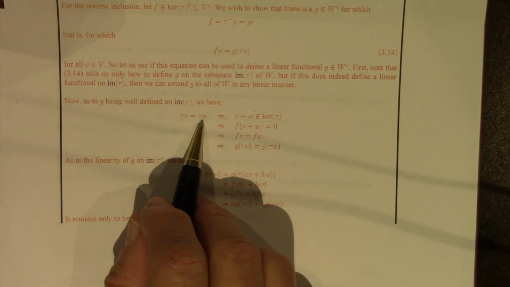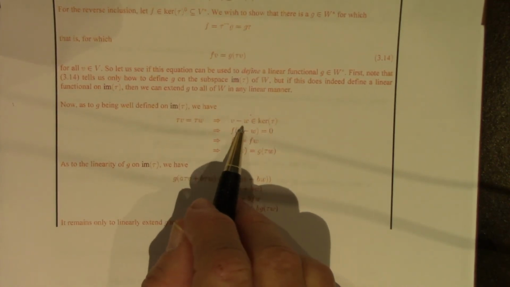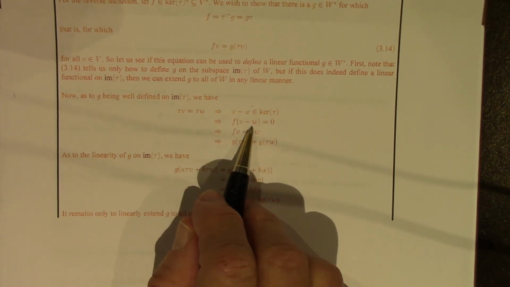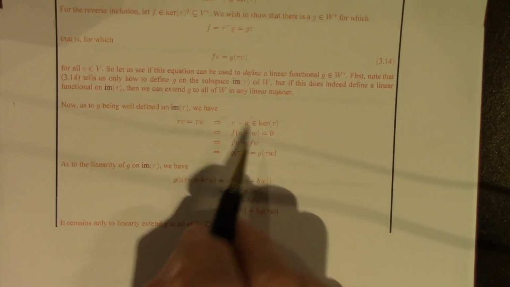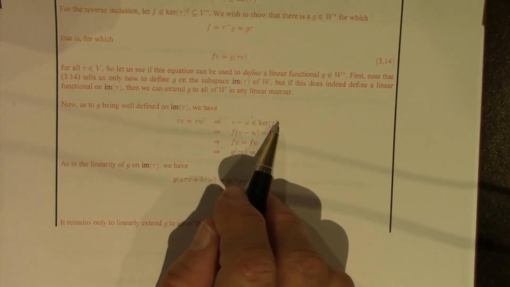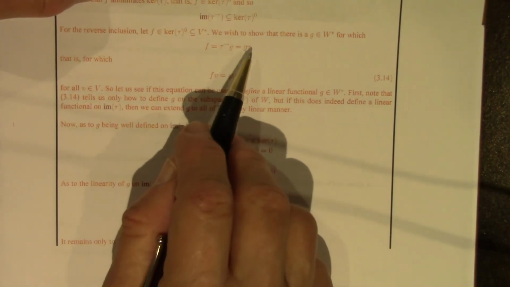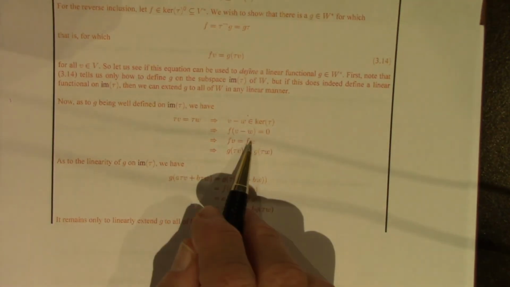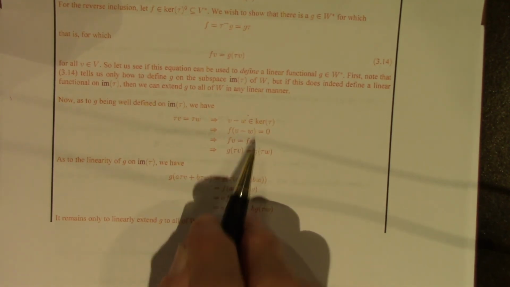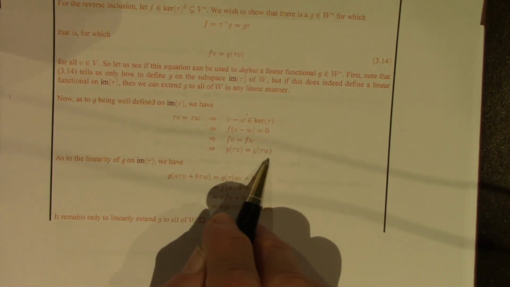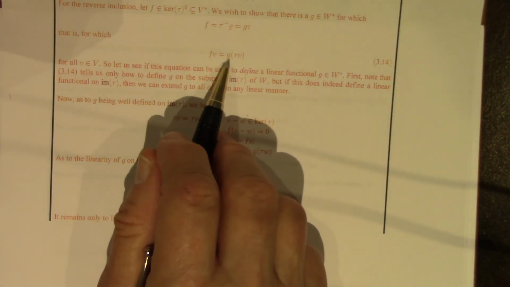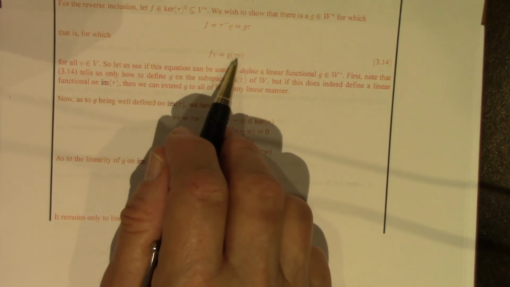If tau V equals tau W, then V minus W is annihilated by tau, in the kernel of tau, and therefore it's annihilated by F, because anything annihilated by tau is annihilated by F. So F of V equals F of W, and so G of tau V equals G of tau W. That makes G, this equation defining G, well defined on the image of tau.